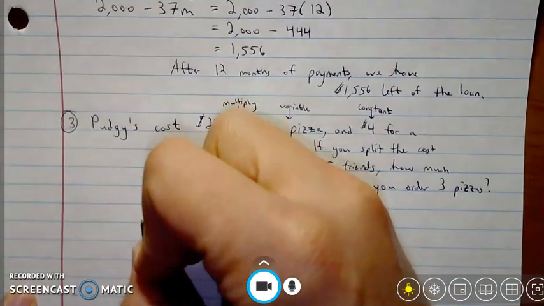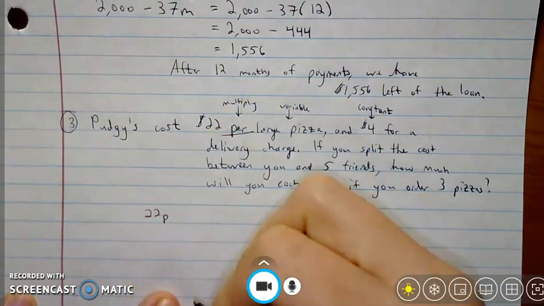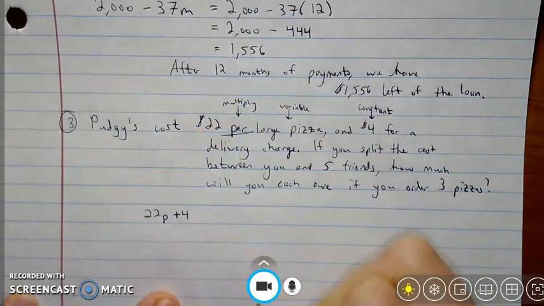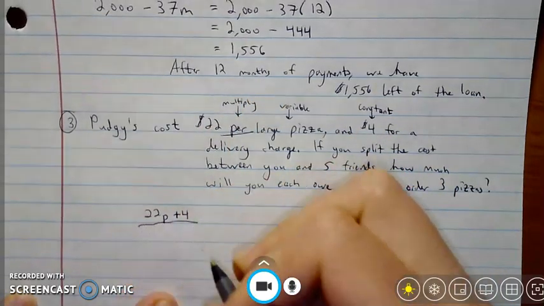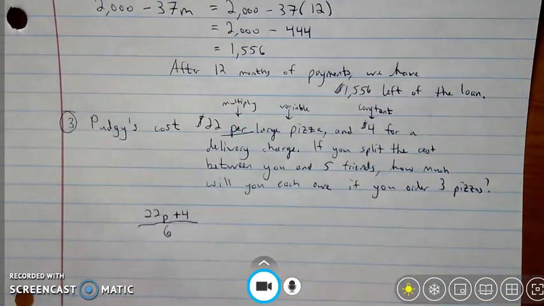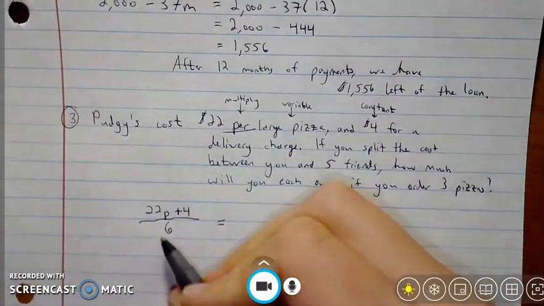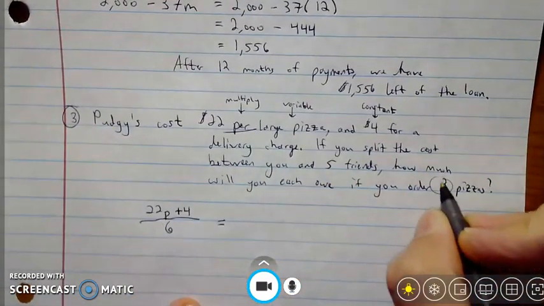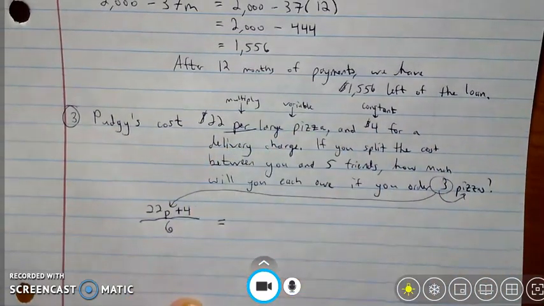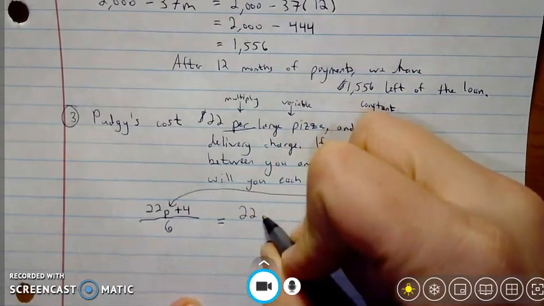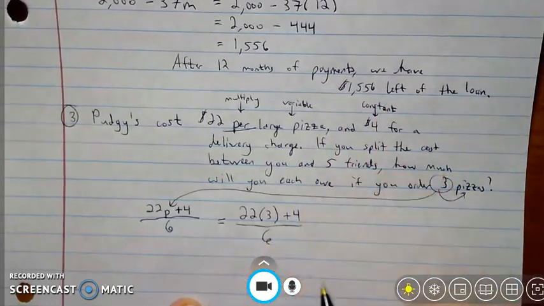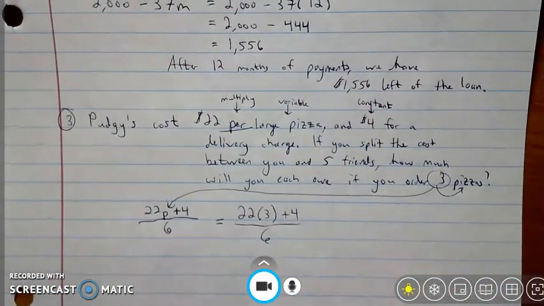And the expression that they're setting up for us is 22p. That represents $22 for each pizza, plus $4 for that delivery charge. And then you and 5 friends, you're dividing that between 6 people. So p is our variable. How many pizzas? We've got 3 pizzas. So we're going to be putting 3 in for p. That gives us 22 times 3 plus 4, and we're dividing all of that by 6.